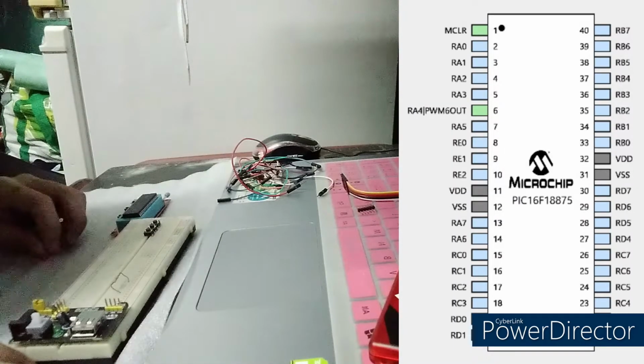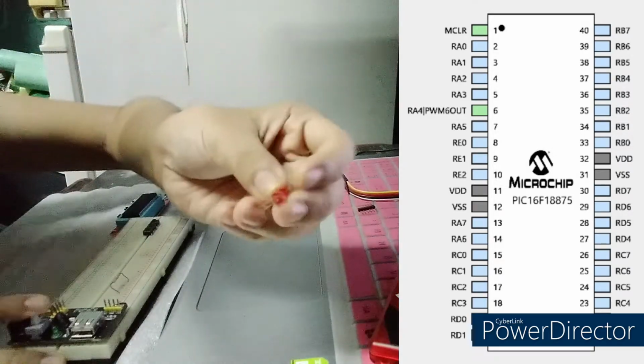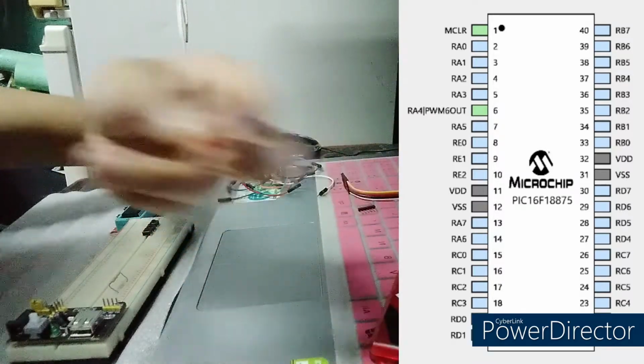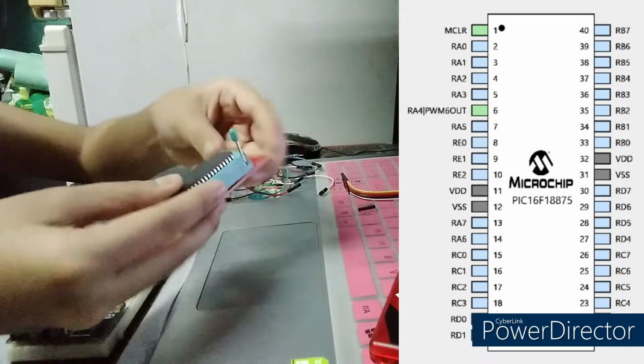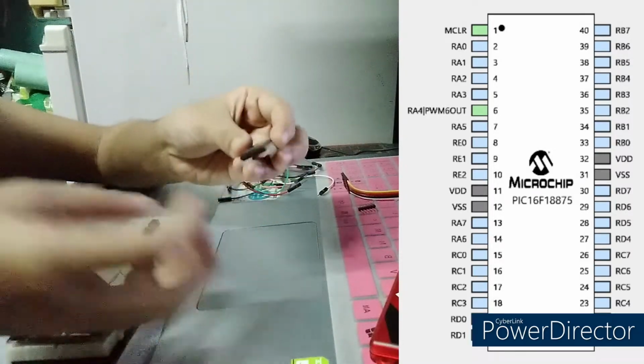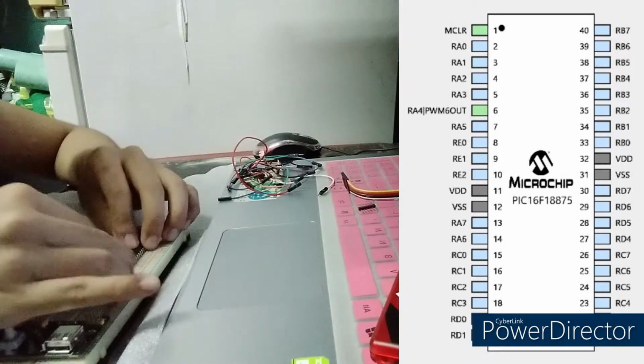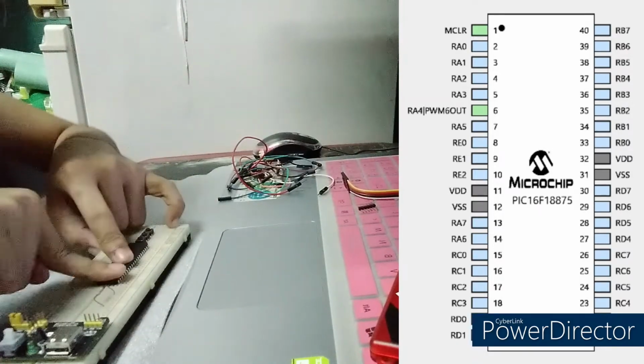So now we will be constructing our circuit. For our circuit, we will be needing a breadboard and an LED, any color of your choice will be the best. So our PIC16F18875, let's remove it from our Microchip adapter, and then connect it to our breadboard here. We will also be needing our connecting wires. So let's just connect our IC.